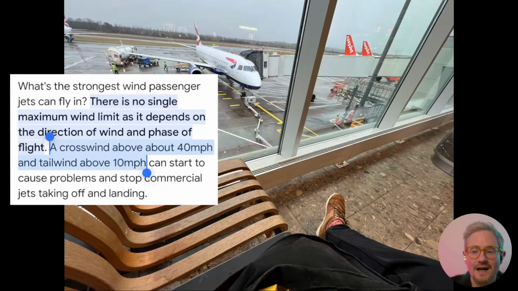But yeah. Again, the day I was flying was the start of a big storm, and the weather forecast said it was going to start just as I was supposed to take off. And I was in the airport looking it up, and it said it was 43 miles an hour gusts, and I was like, oh no, what's the maximum gust? Oh, there's no single maximum wind limit, as it depends on the direction, blah, blah, blah. I'm looking at all this, worrying about that. But it was actually pretty smooth.